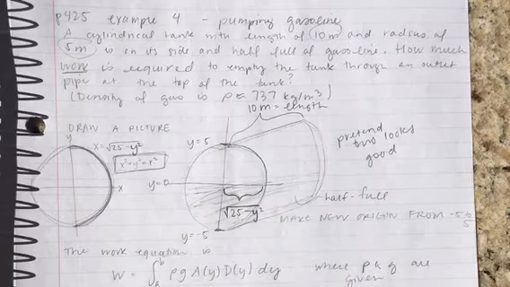So the best technique to start with is to draw a picture. So I drew a picture of a tank on its side, it's half full, and I made a new origin from y equals 0 to 5 and negative 5. So you know that the equation for the radius of that part of the circle in my picture is the square root of 25 minus y squared.